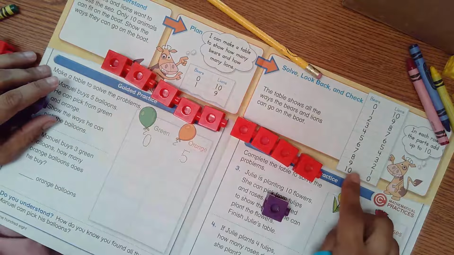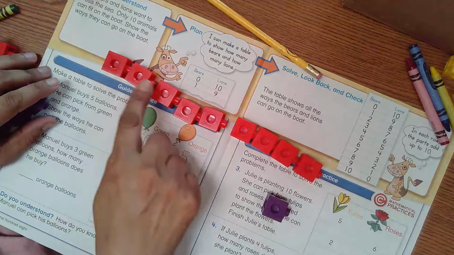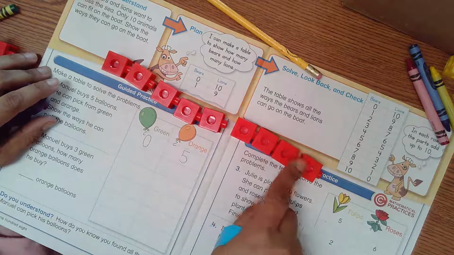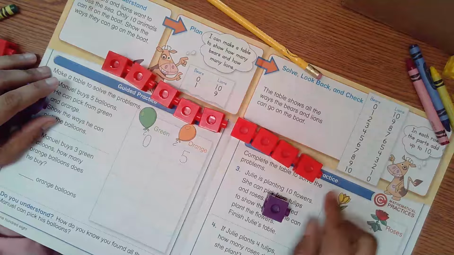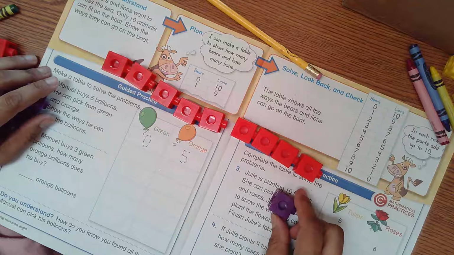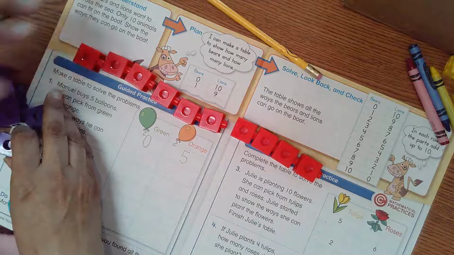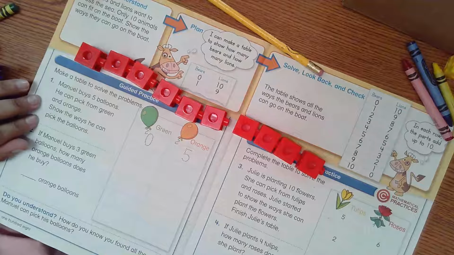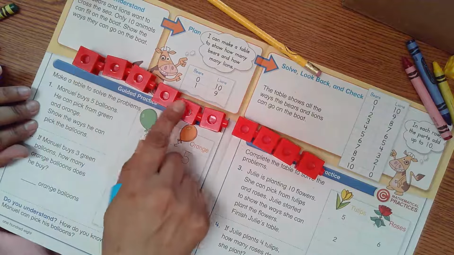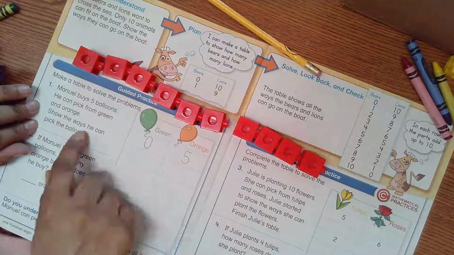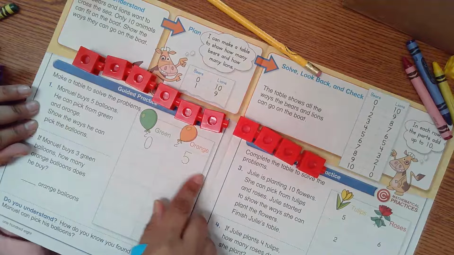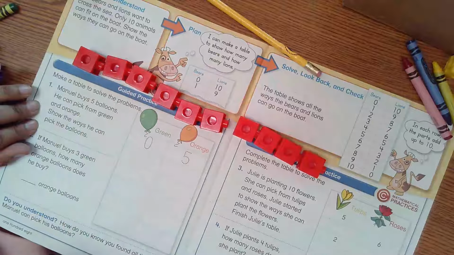So let's count how many bears. 1, 2, 3, 4, 5, 6, 7, 8, 9. So I got 9 bears and 1 line. And then I'm gonna send the last bear, and I already have no lines. So 1, 2, 3, 4, 5, 6, 7, 8, 9, 10, because I can't have more than 10 in a boat, remember? So I'm gonna send 10.